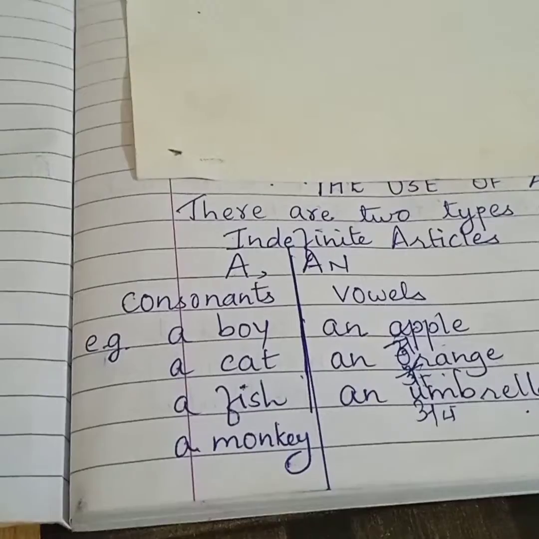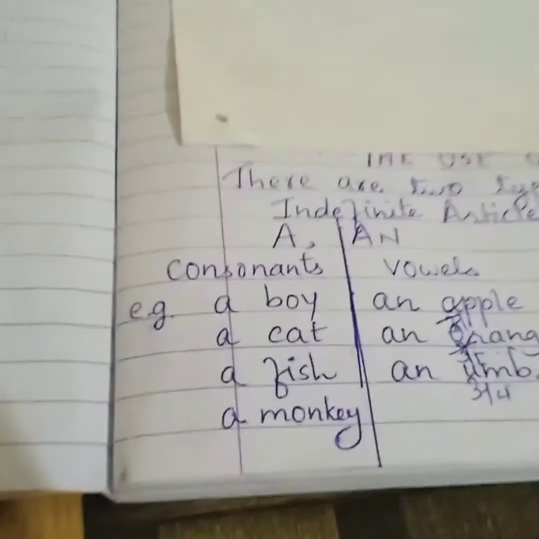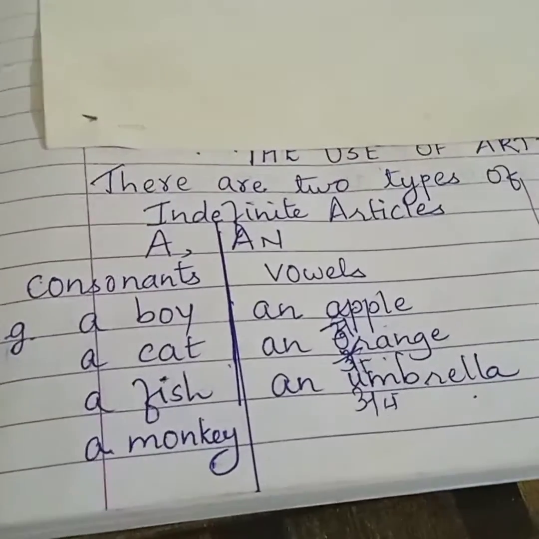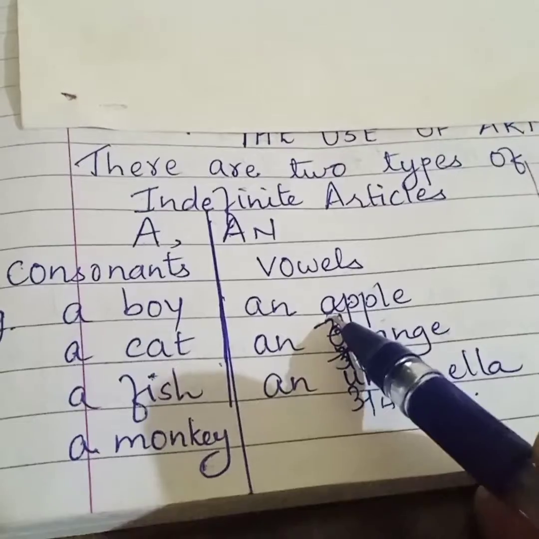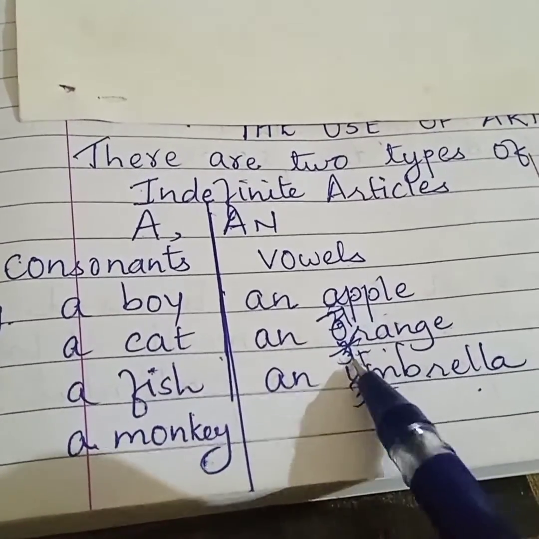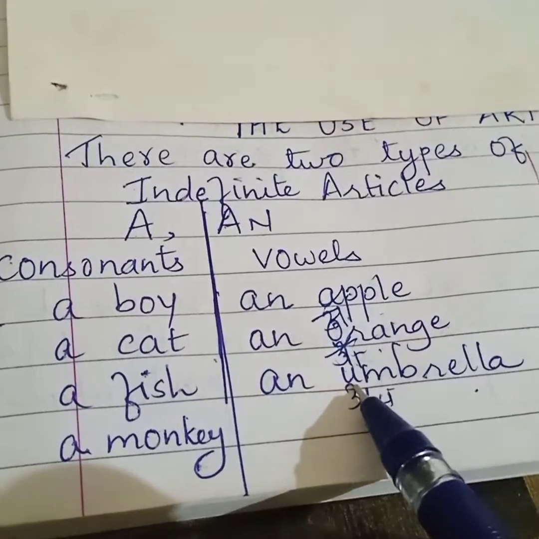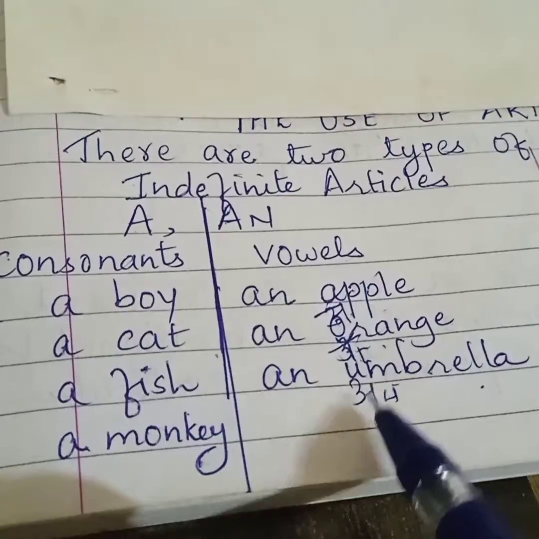Article An is to be used only before vowels. See these examples: an apple, A sound; an orange, O sound; an umbrella, when you are pronouncing it as umbrella, so A sound.